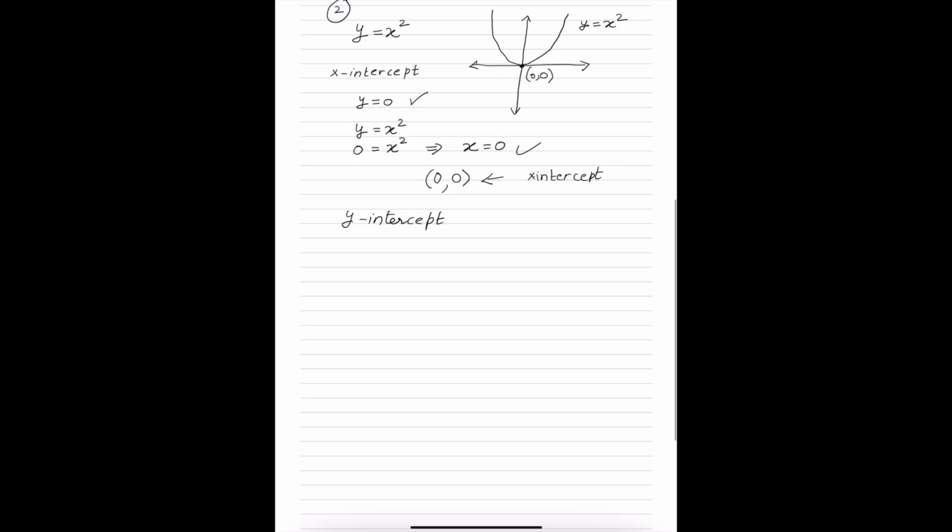So y-intercept is the point where the curve y equal to x square should cut y-axis. Since on y-axis all x coordinates are 0, so to be able to find y-intercept, we will put x equal to 0. In the curve y equal to x square, when we put x as 0, 0 square is 0, so we got the coordinates x, y, 0, 0.